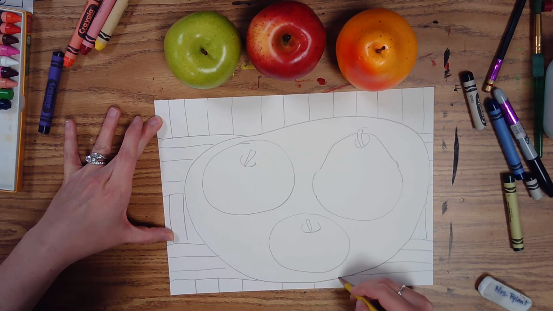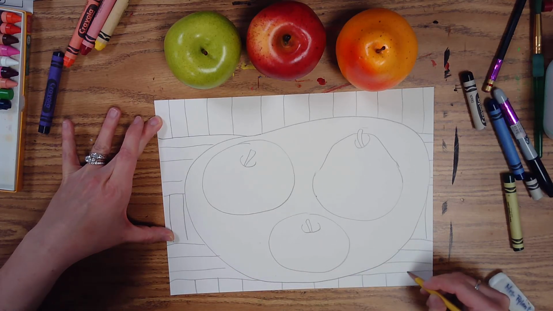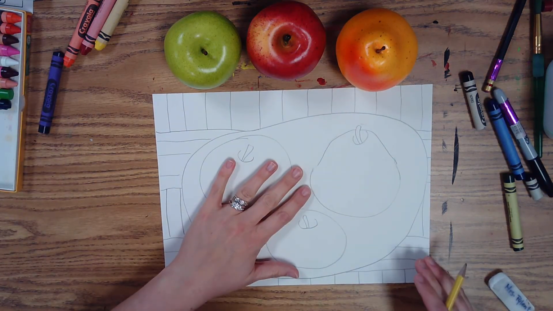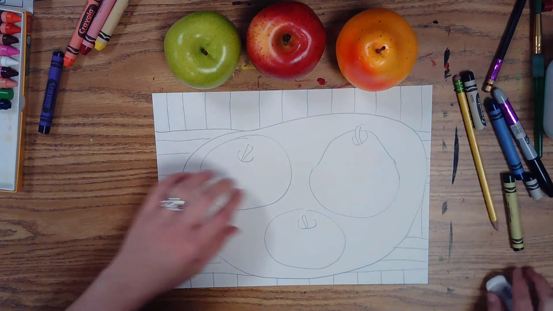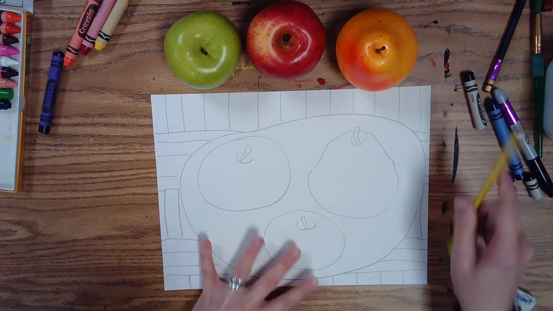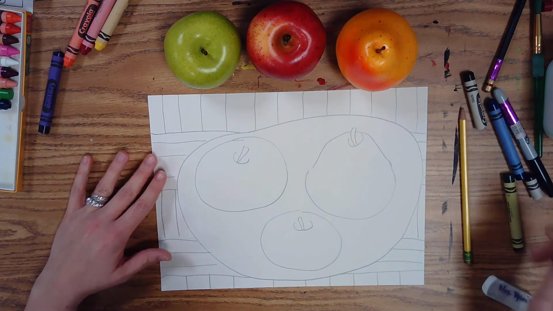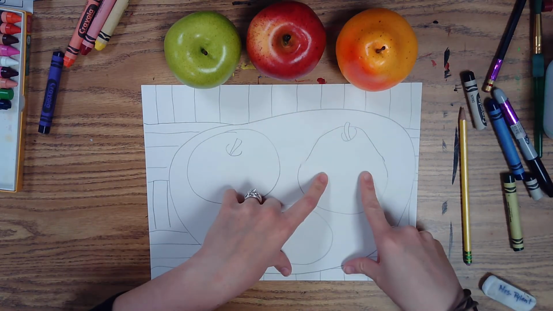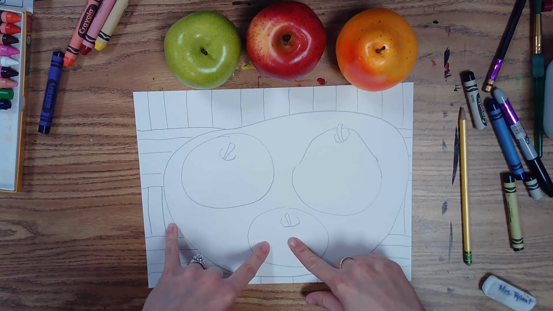Now you can outline with black now, or you could wait till the end. I'm going to wait till the end for this one. You can see that the pictures that I put on the PowerPoint or the slideshow have the black outline first. So I'm going to decide that this is going to be the green apple, this is going to be my yellow pear, and this is going to be my red apple.